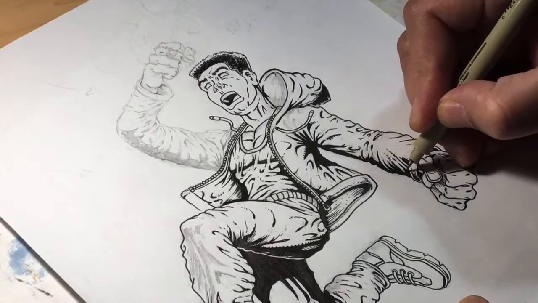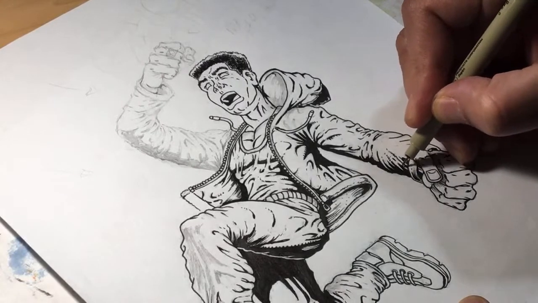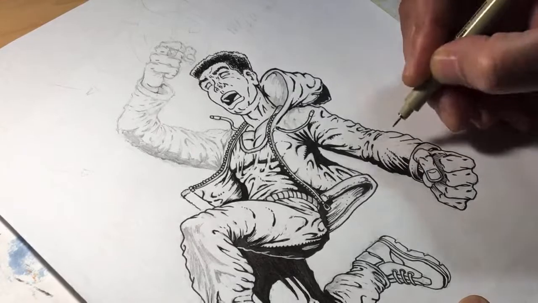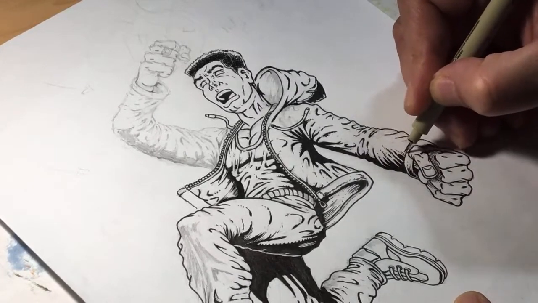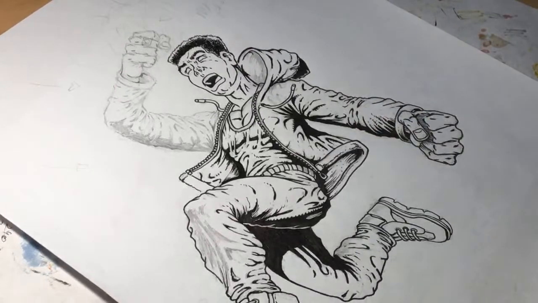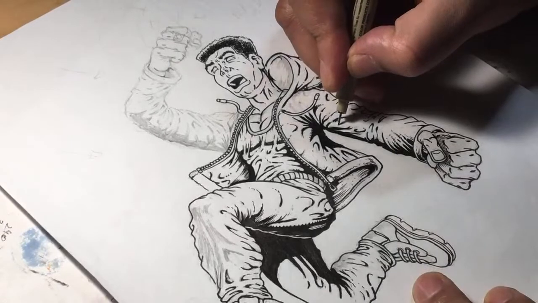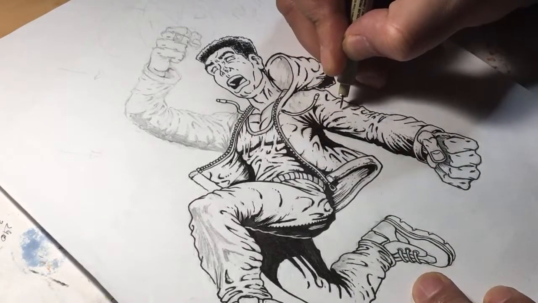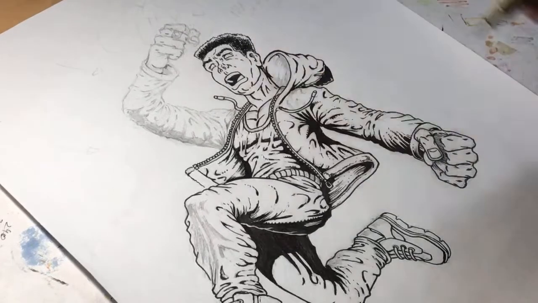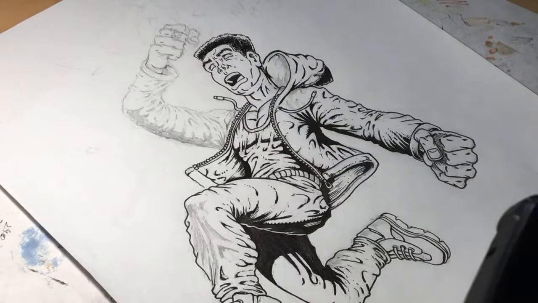So I'll put another mark here. I actually want this to be thicker. And that to be thicker too. Yeah, much better. Okay. Alright, so I like that arm so far. I need to make some more motion marks here. Like something like that. Yeah, there we go. Just adding stuff. I ain't supposed to be adding on this stuff.